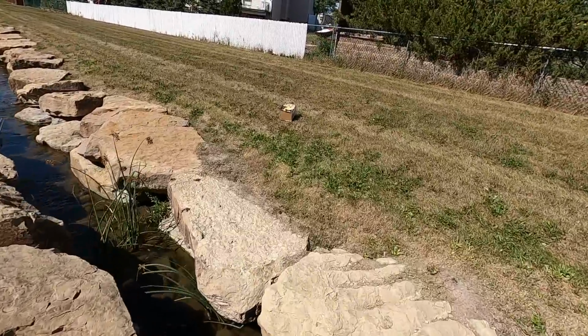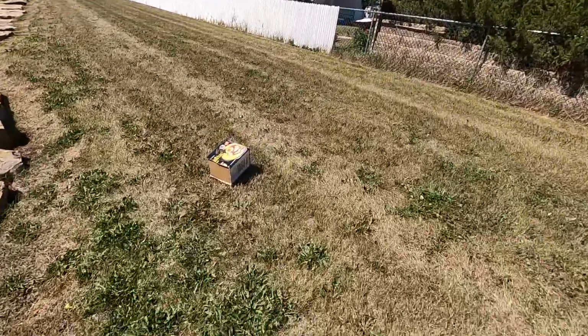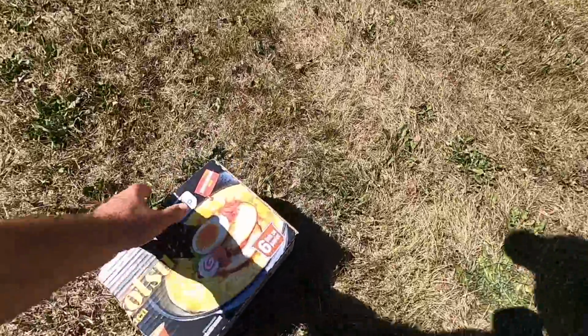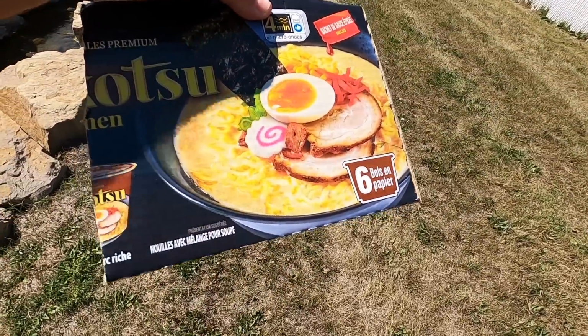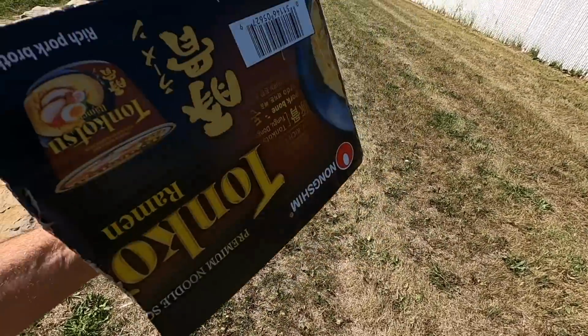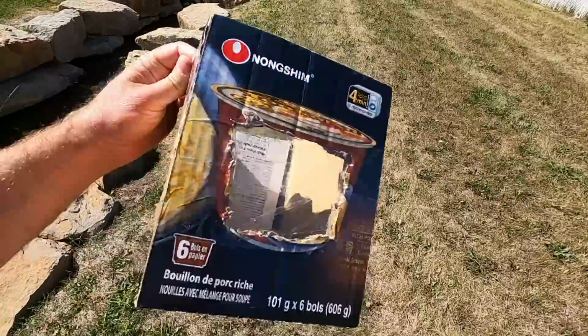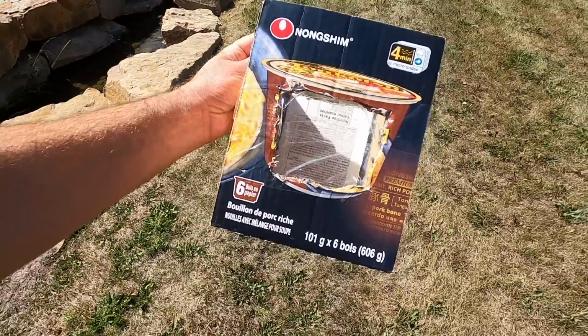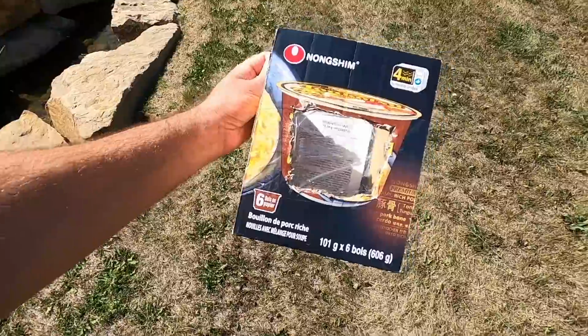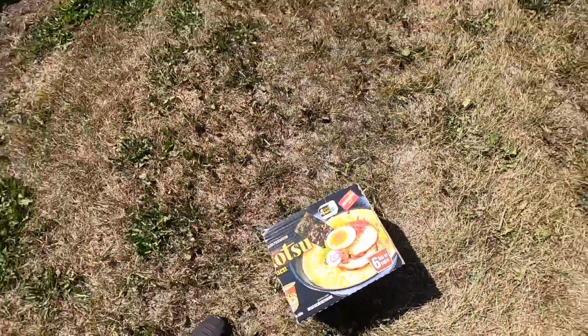Hey guys, I see a box over here. Maybe it's a new phone for me. Oh, it's not a new phone. Some eggs. What is this? Oh, hey, look at that. Looks like some kids made something out of that. Isn't that kind of cool? Look at that. Anyway, it wasn't a new phone for me, so.